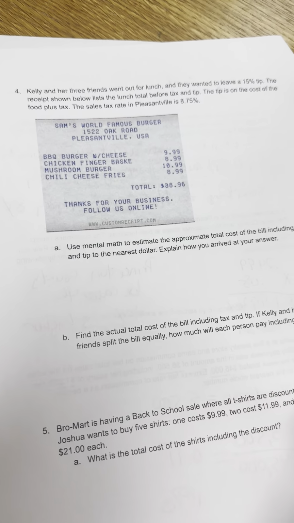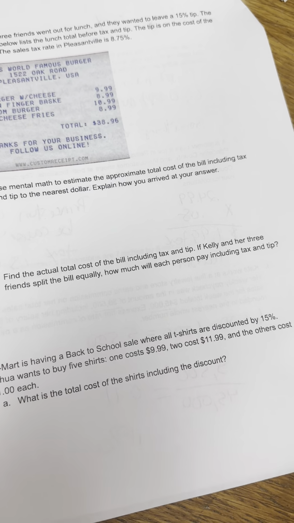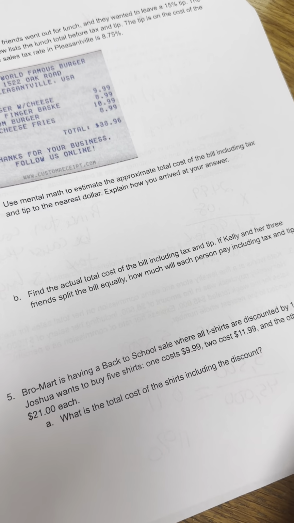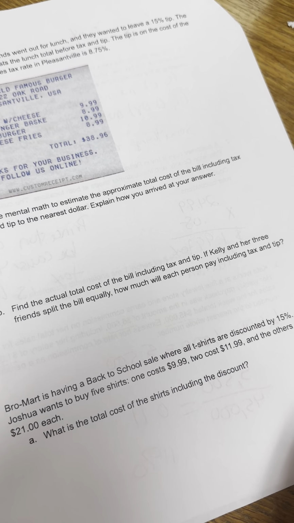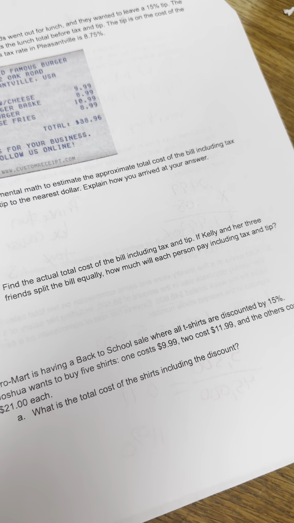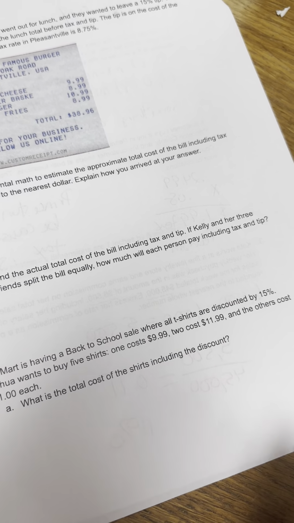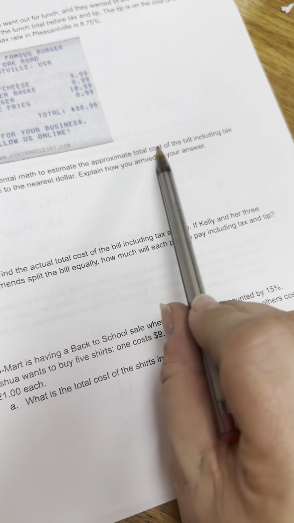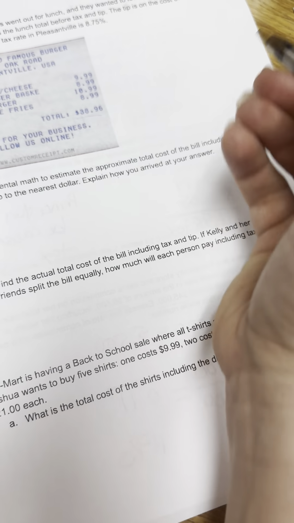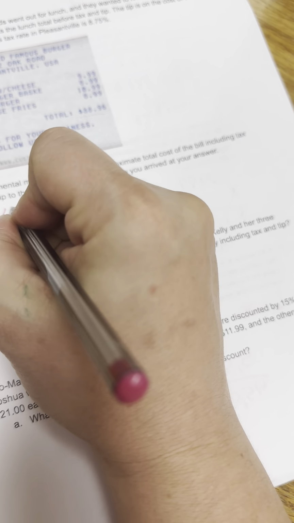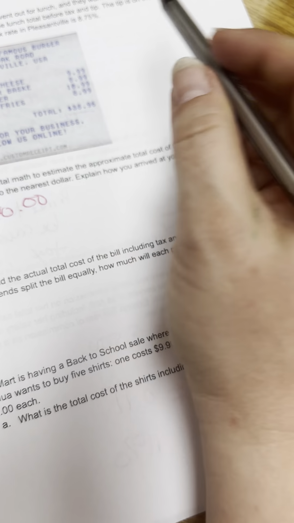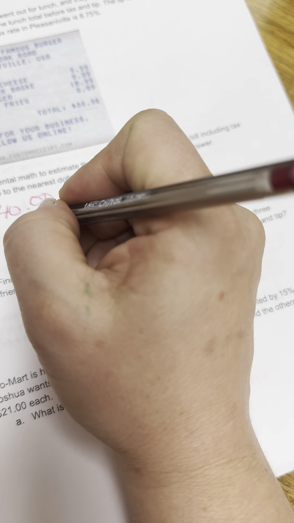All right, number 4. Kelly and her 3 friends went out for lunch and they wanted to leave a 15% tip. The receipt shown below lists the lunch total before tax and tip. The tip is on the cost of the food plus tax. The sales tax rate in Pleasantville is 8.75%. So we're going to use mental math to estimate the approximate total cost of the bill, including tax and tip, to the nearest dollar. So we have our total here, and I'm just going to round that to $40. Our tax then is 8.75%.